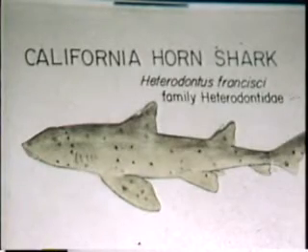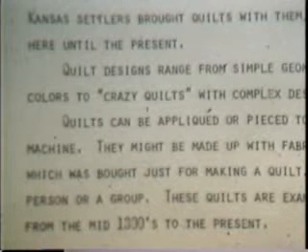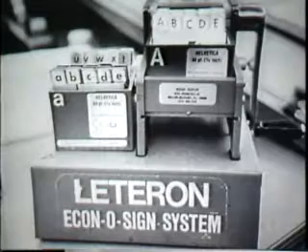Regardless of how you make your letters, whether you letter by hand, as in this California horn shark example, use a Leroy letterer or some other mechanical device, including a typewriter. The most common typewriter style is the Orator, large capital letters.